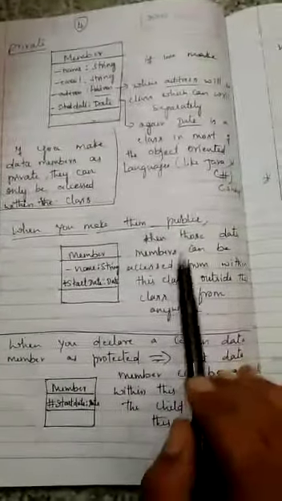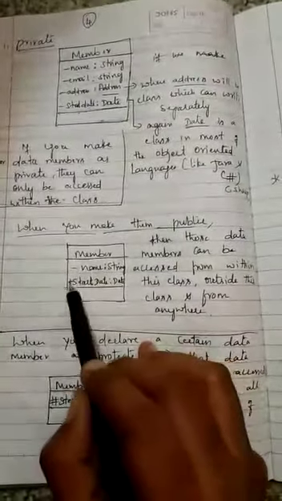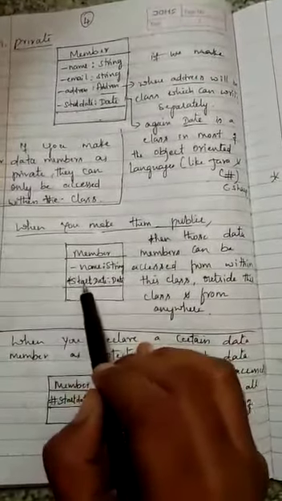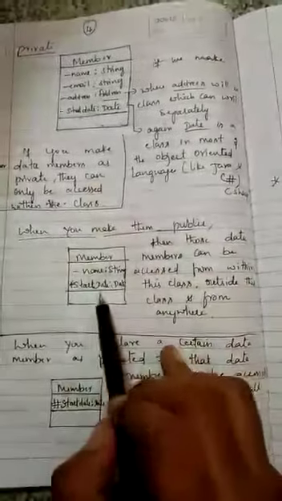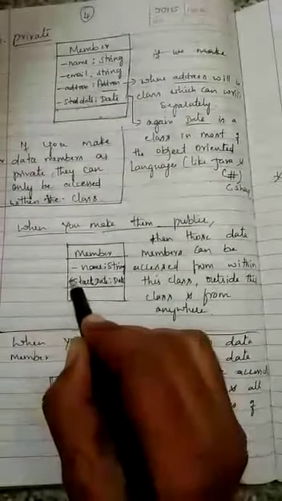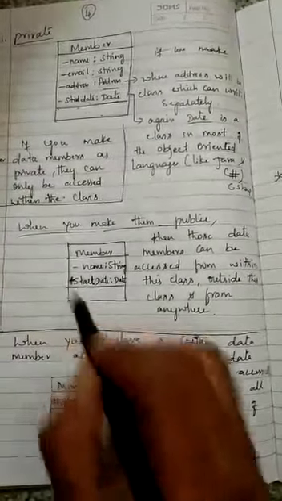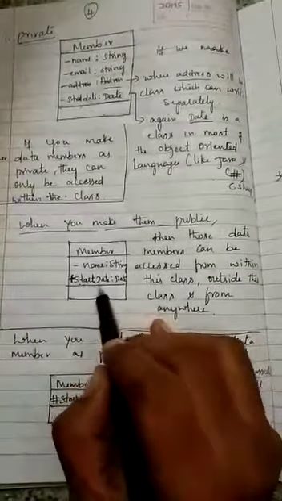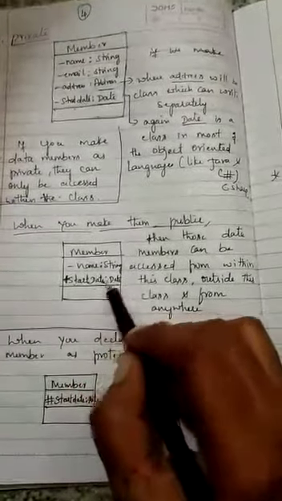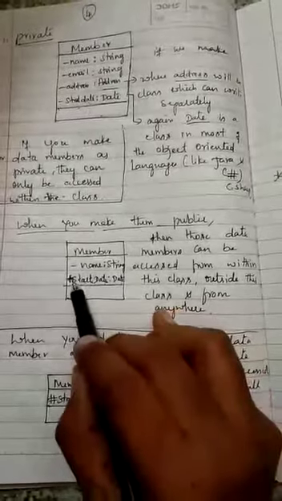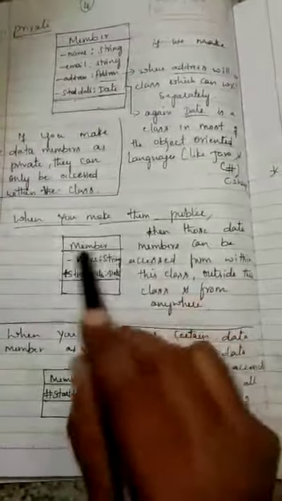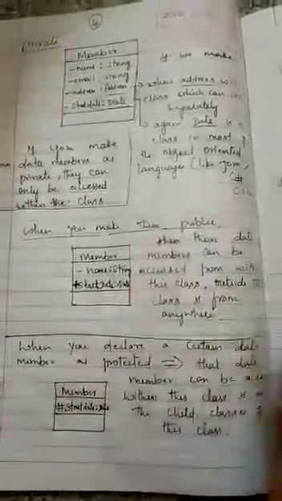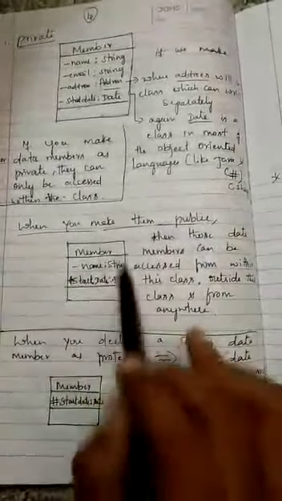And when we make them public, see, the public symbol is plus. For example, I have taken only one, that is start date, and I'm specifying it plus, that is public. When you make the data members public, then those data members can be accessed from within the class, outside the class, and from anywhere.